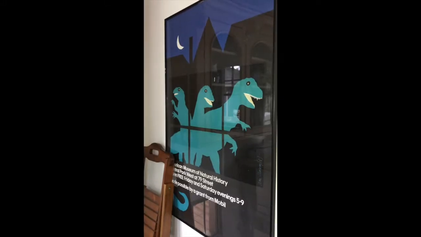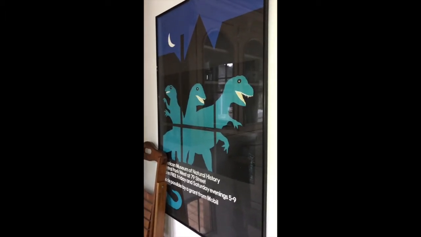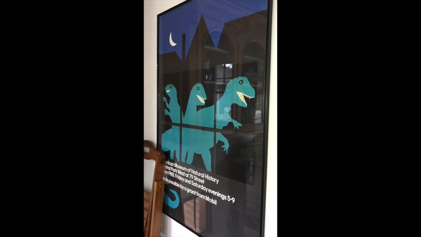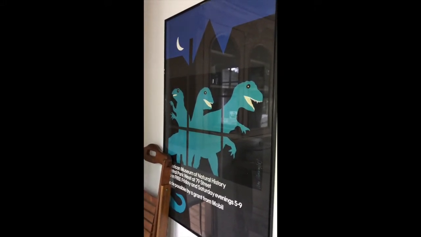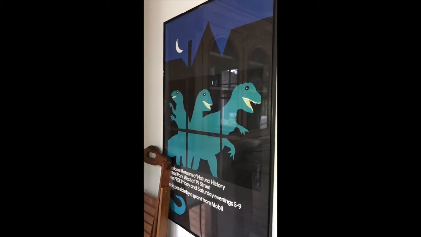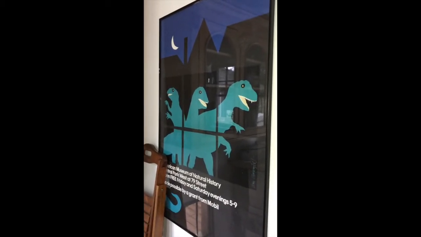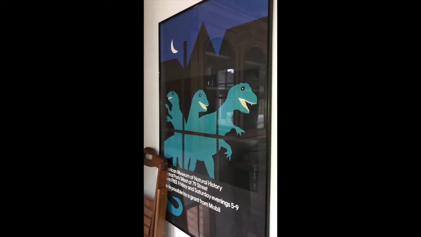Shape. This is a poster from the Museum of Natural History in New York. It has a variety of wonderful shapes: dinosaurs, moon, buildings, window panes. It's from a New York City bus stop shelter, and I think it's a great example of shapes.